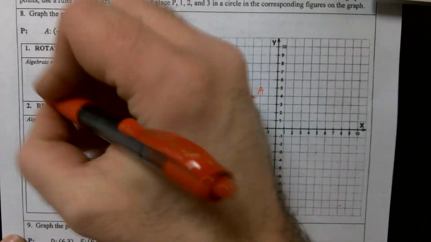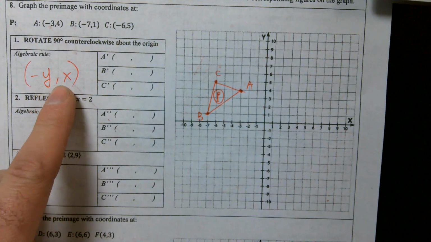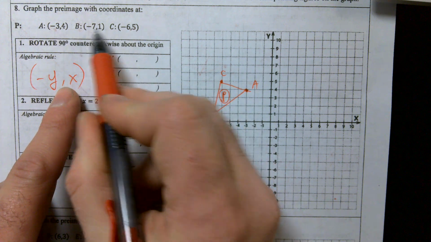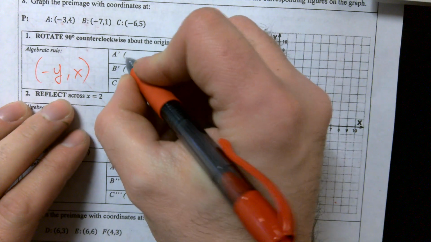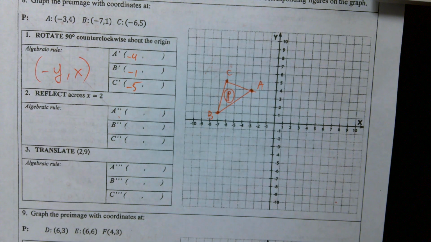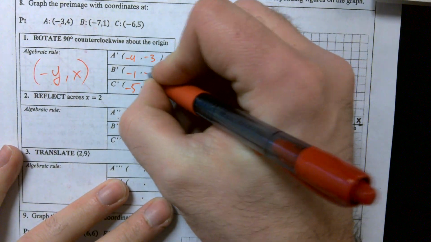What's the rule for that? Negative y, positive x. So I'm going to take all my y coordinates, 4, 1, and 5. I'm going to flip them into negatives and bring them to the front: -4, -1, -5. What am I going to do with my x's? Stay the same. I'm going to keep them negative, but I'm going to bring them to the back.